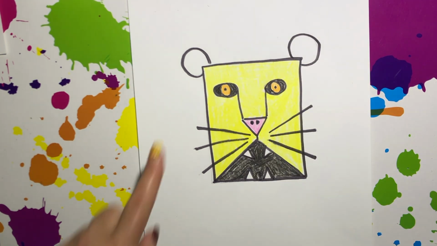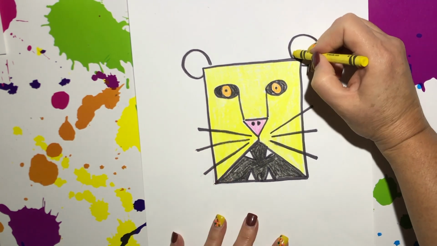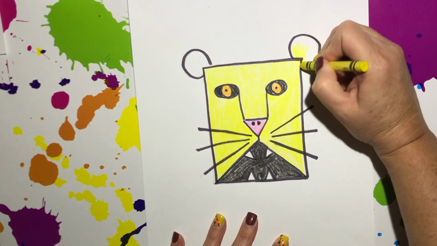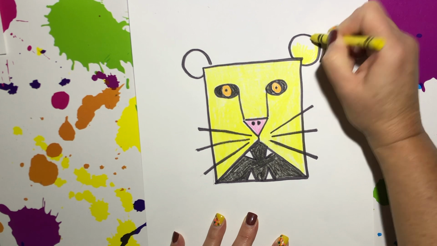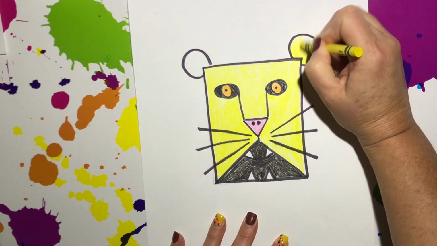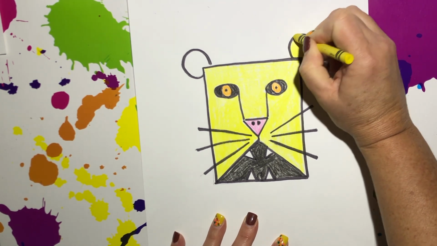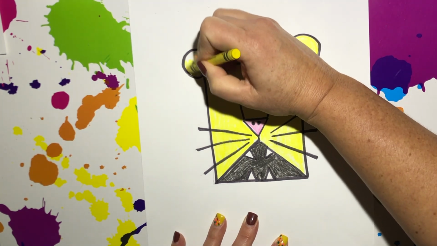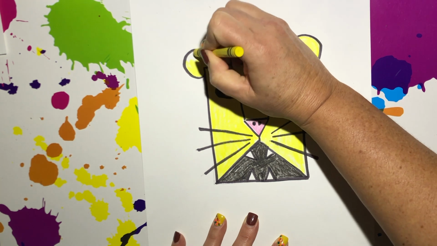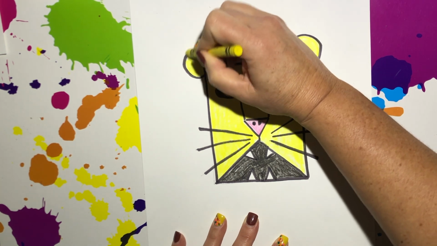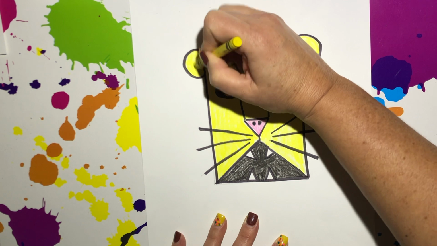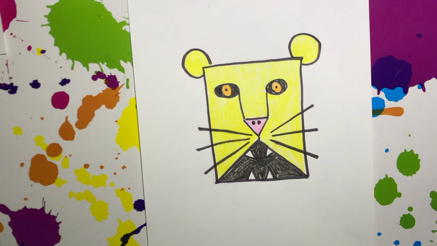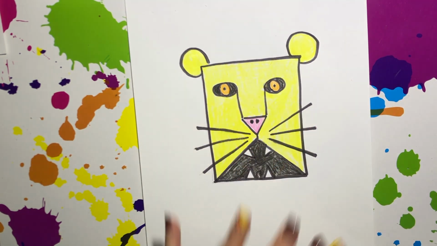And then one last thing, we've got to color the lion's ears. I'm going to color my lion's ears the yellow. Okay, so now I have colored in the face of my lion.